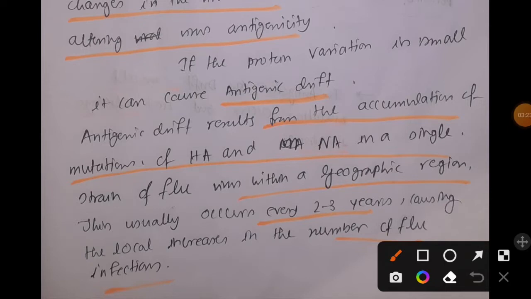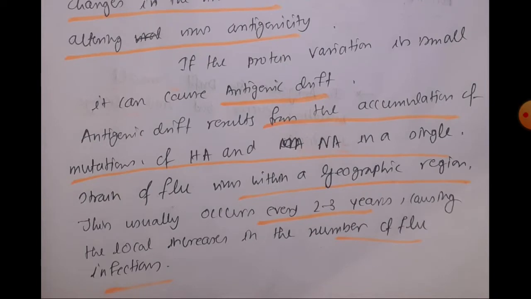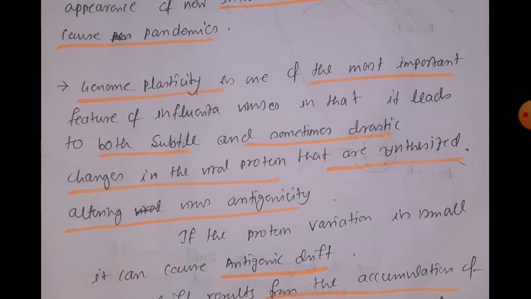That means antigenic drift causes mutation in the genomic content of the influenza virus that ultimately facilitates mutation in either hemagglutinin, or both hemagglutinin and neuraminidase, of the single strain. So it is a slight change in the genomic content of the influenza virus, and this does not lead to the formation of any new strain. This is the small variation in proteins that we talked about. It usually occurs every 2 to 3 years, increasing the number of influenza infections locally. So remember, antigenic drift is the accumulation of mutations that change hemagglutinin or neuraminidase or both.